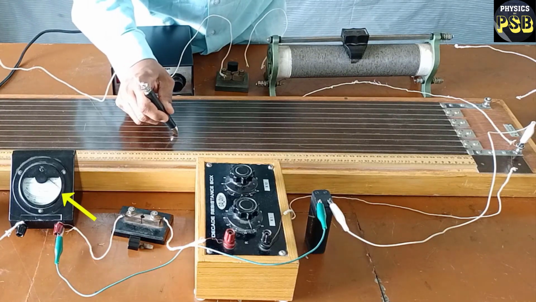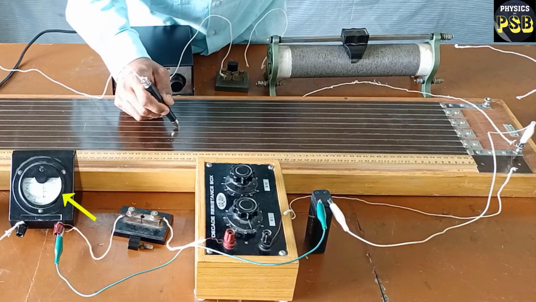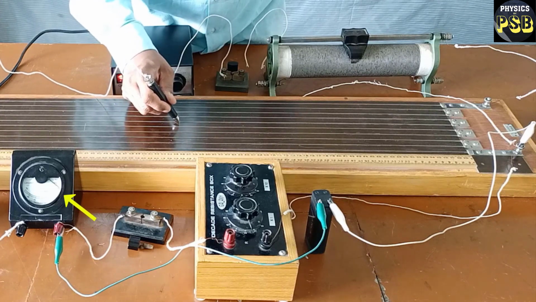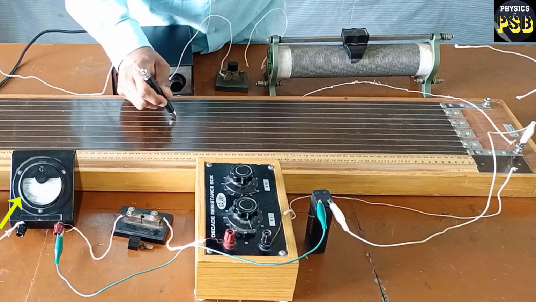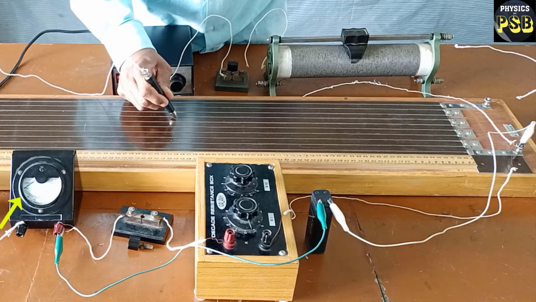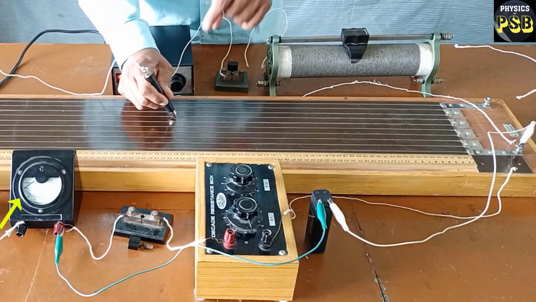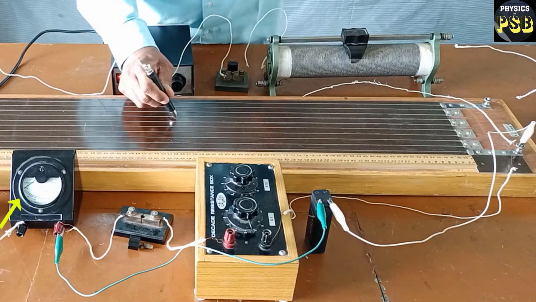I repeat this till the galvanometer shows deflection in the reverse direction. Now the deflection has got reversed. This means that the balancing length lies between these two segments.